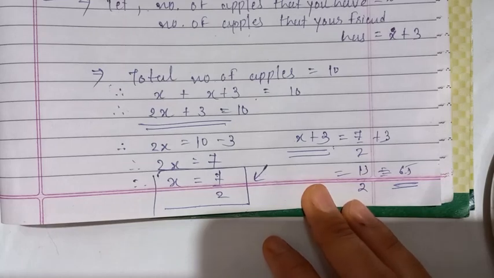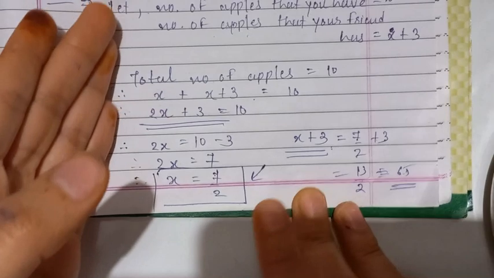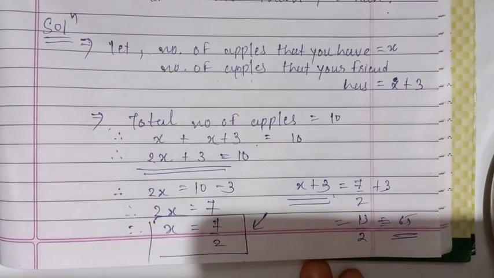In real examples like this, number of apples, number of oranges, number of pens, number of pencils, the number of pencils can't be a fraction. It is always a natural number for pencils, pens, rubbers, oranges, sharpeners.